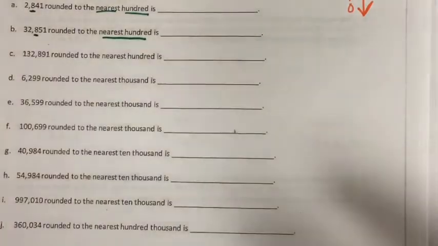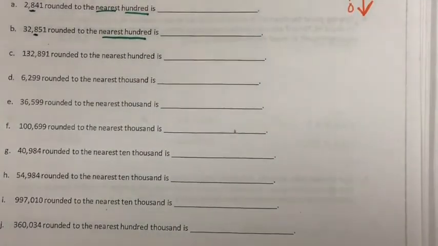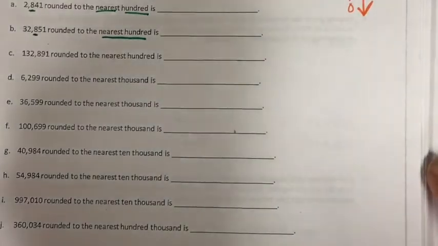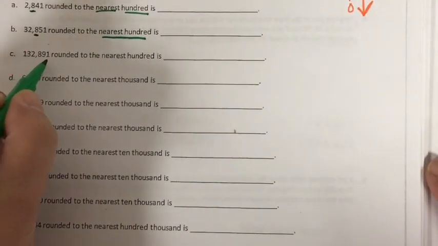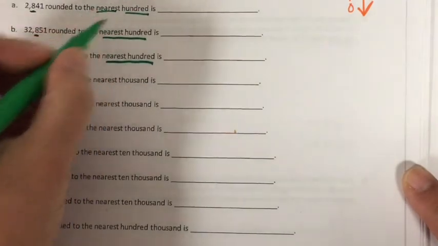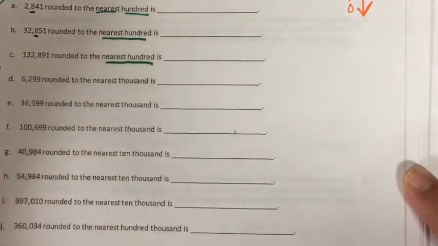Remember, I always underline the parts of the problem that I think are the most important and the operations it's expecting me to do. Okay, 132,891, round to the nearest 100. So it looks like all of these say nearest 100.